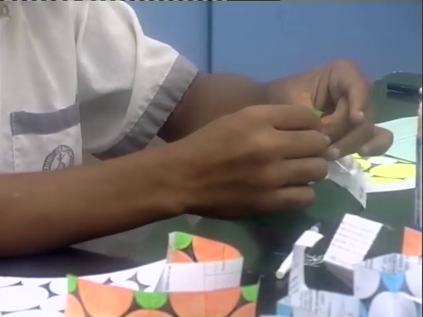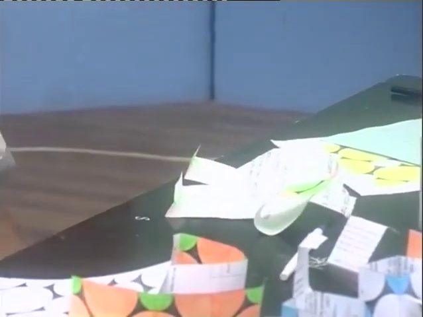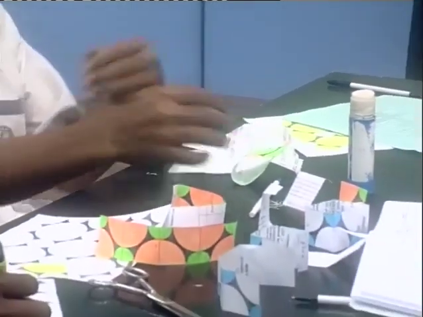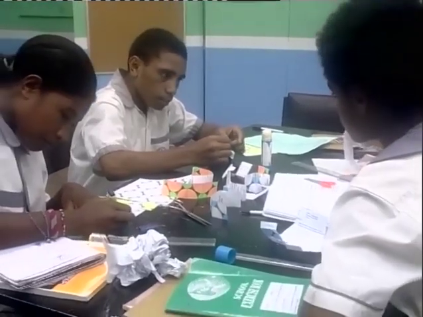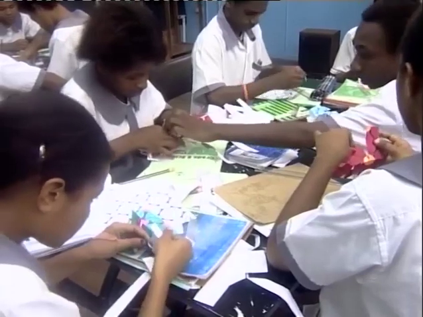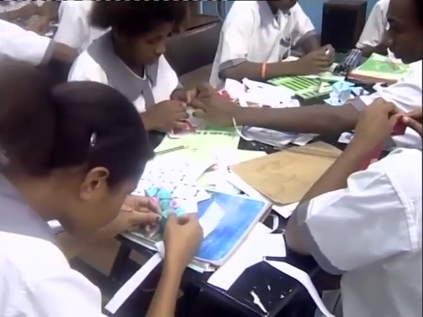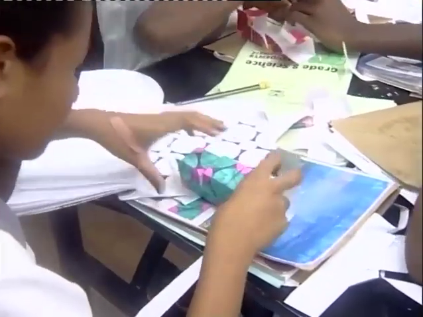If I remove that, it's going to make a lot of noise and we will find it hard to put it back. So you see what she did? That's the way. And then do the same for the others. Place the glue and glue the ends together.